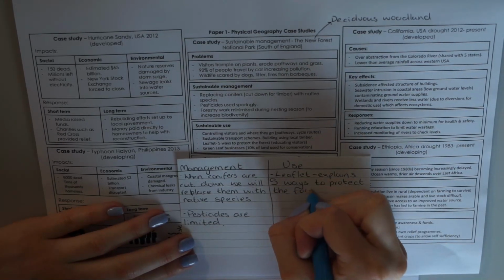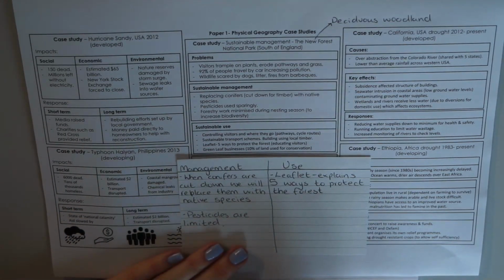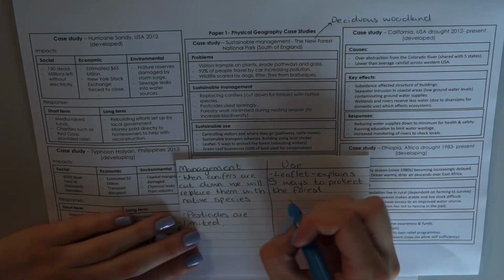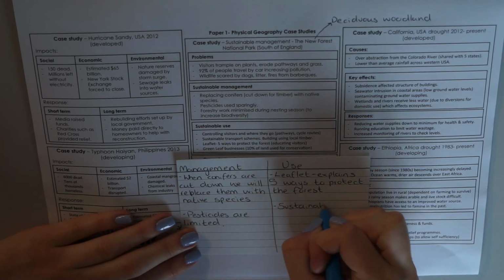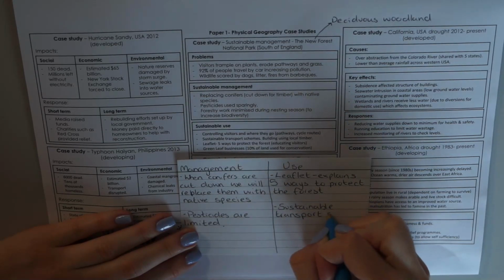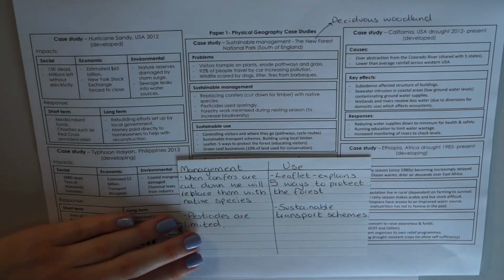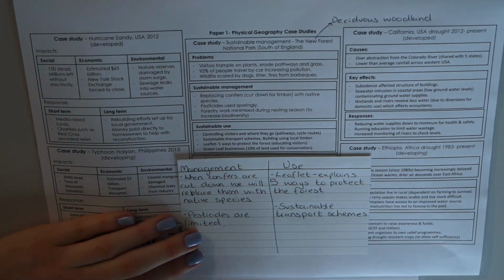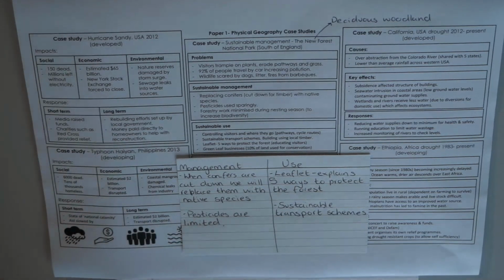So this educates visitors and lets them know how they should use the forest to minimise damage. Then there are sustainable transport schemes. We've already said 92% of people travel there by car. So this is about encouraging them to use buses or perhaps cycling to reduce that pollution in the area.